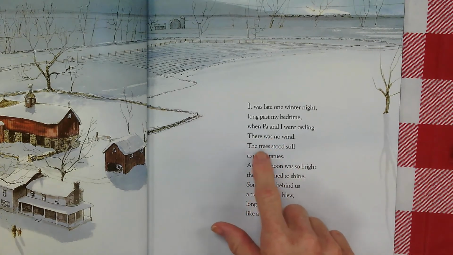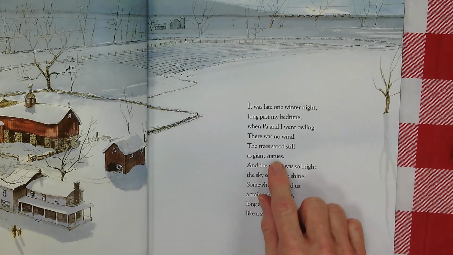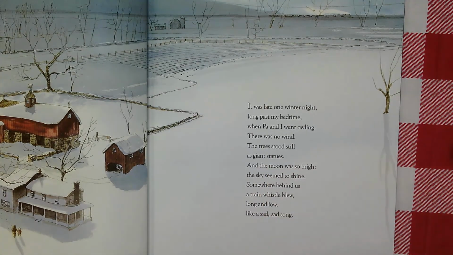"There was no wind. The trees stood still as giant statues." Do we all know what a statue is? They don't move, do they? They stand perfectly still. So the trees stood still as giant statues. Can you see that in your mind? How still the trees are? That means there was zero wind, right? So the author used comparison. They compared the trees to giant statues. So that was one way that this author made this a very powerful moment, right?